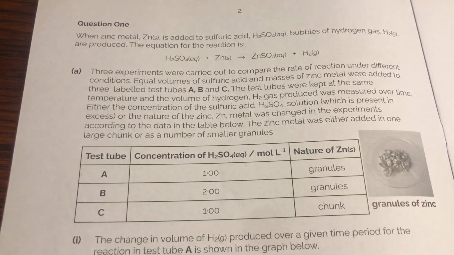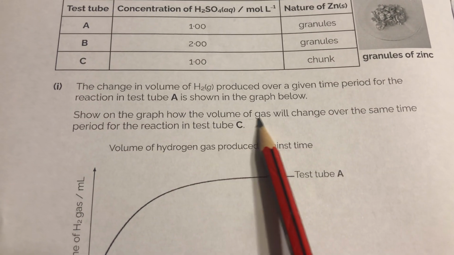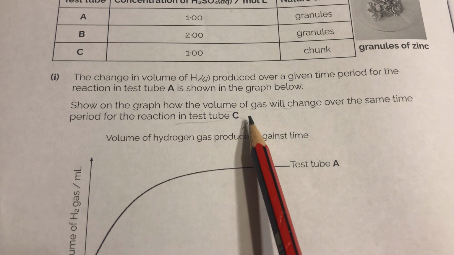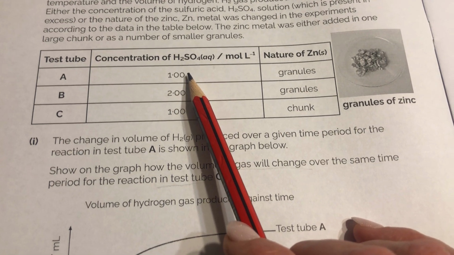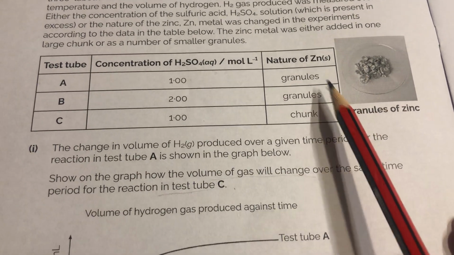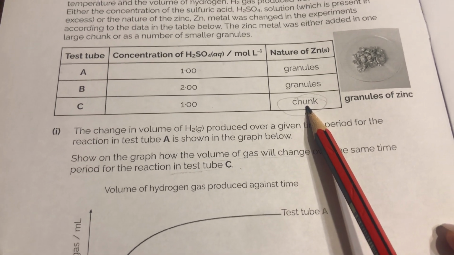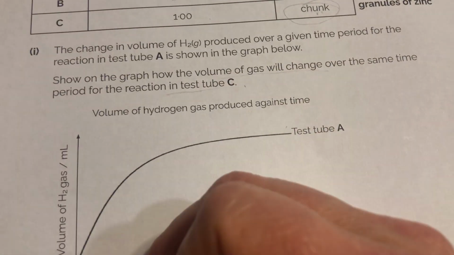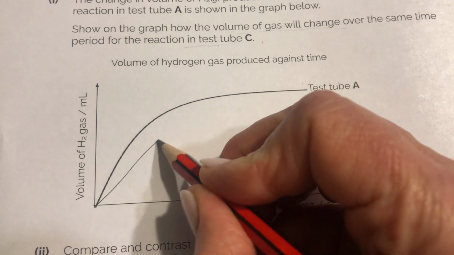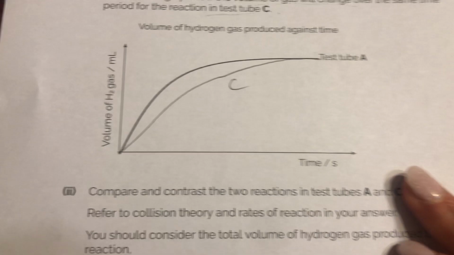Right, so the first question in this one is all about reaction rates. And our first question here is we have to show on the graph how the volume of gas will change for the reaction in test tube C. So test tube C, compared to A, we've got the same concentration. Test tube C is chunks, so that's going to be slower. However, you've just broken up the same amount, so it's going to end at the same place. So you'd be expected to do something like this: slower, slower, ending at the same place. Okay, so quite a few of you got that.